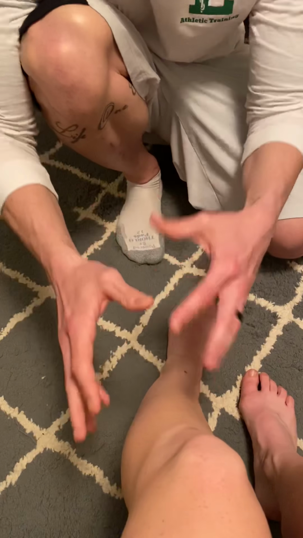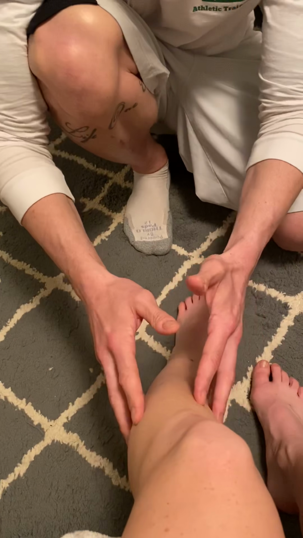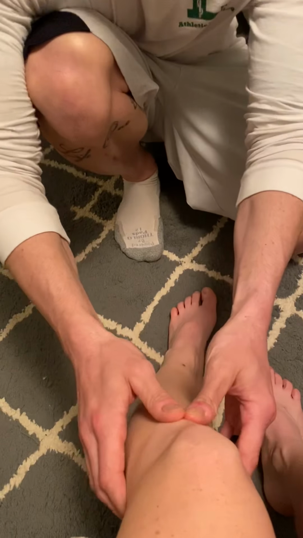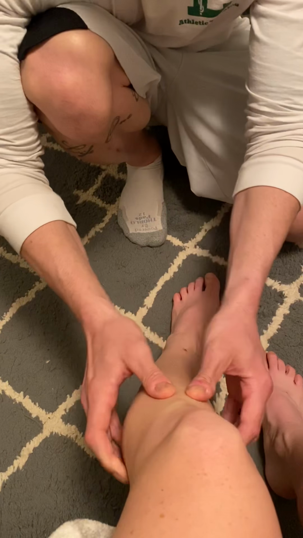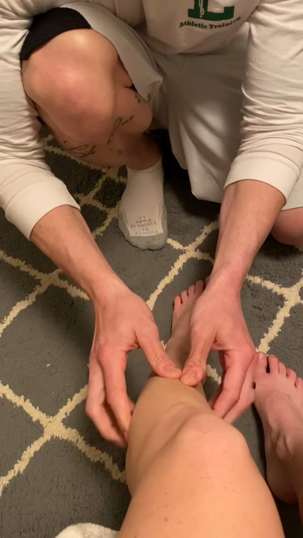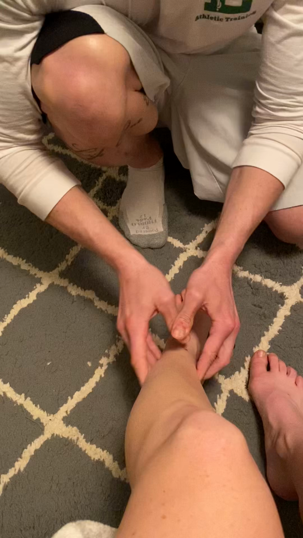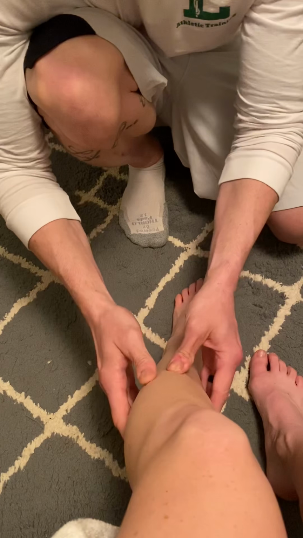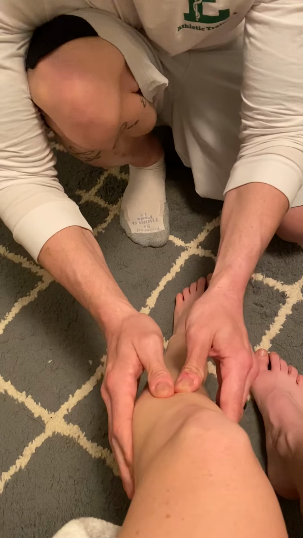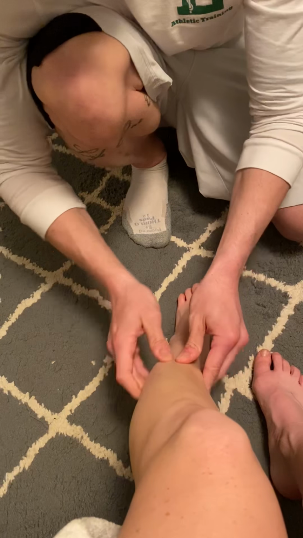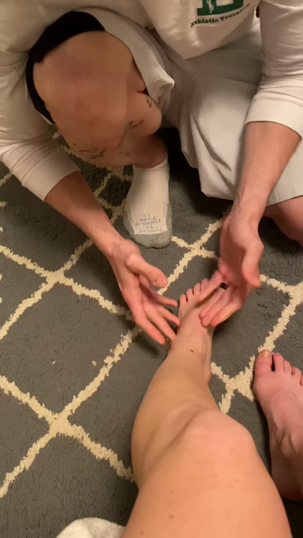You don't just want to kind of softly, gently go down the leg. You're going to actually want to squeeze. You want to feel for any sort of bony deformities, anything that feels kind of swollen. And as you make your way down, you're going to want to start evaluating the ankle itself.